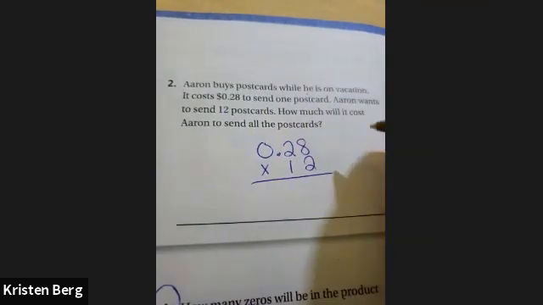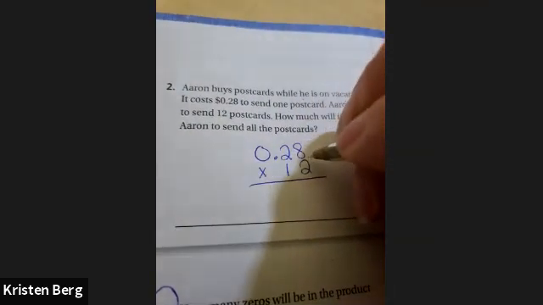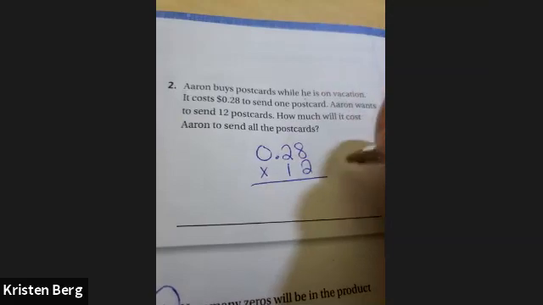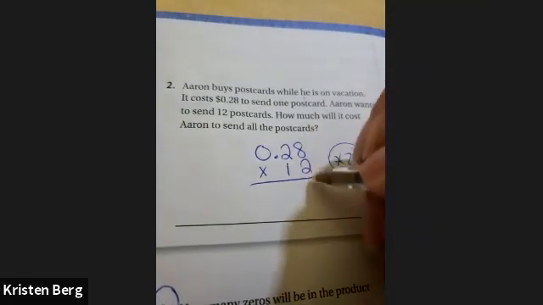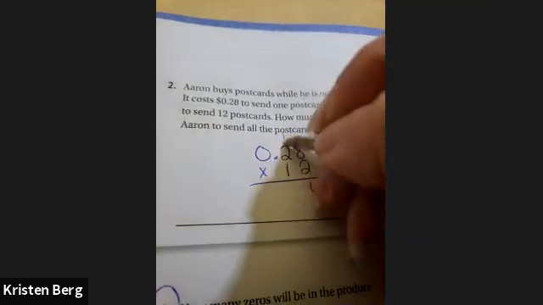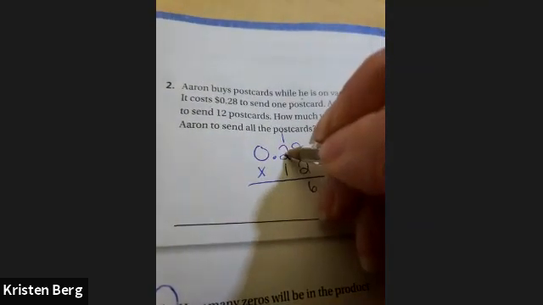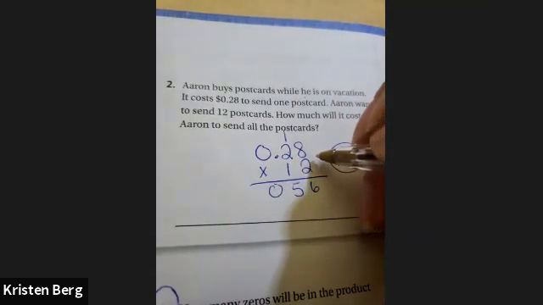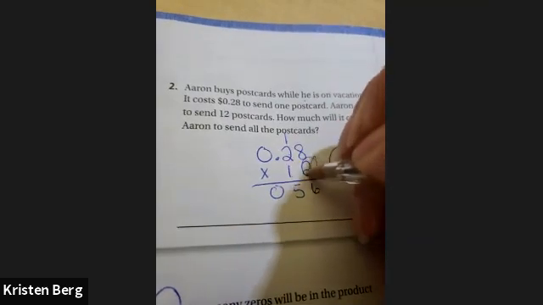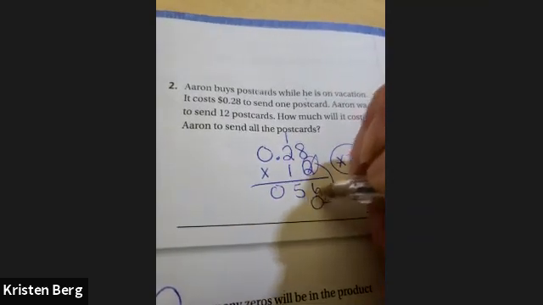Again, check and see how many numbers are after the decimal. There is only 2 in this case. So I'm going to put over here and say 2. So then we go 8 times 2 is 16, carry your 1. 2 times 2 is 4, plus 1 is 5, and 2 times 0 is 0. And then are we done? No, we are not. We need 1 more row of numbers.